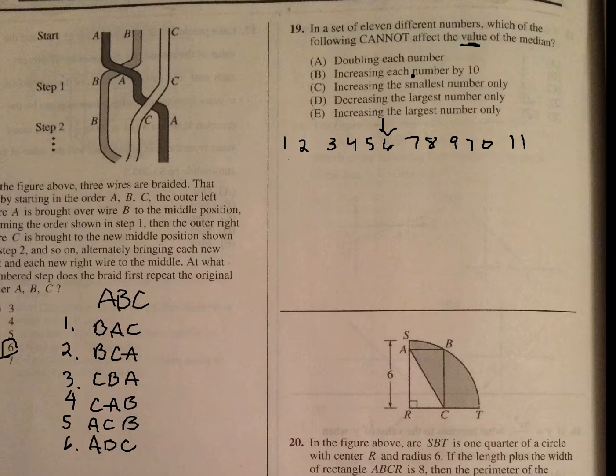All right, now if we double every number, does it affect the value of the median? Well, yeah, if we double it, the median is not going to be 6. Right now the median is 6. It's the middle number. If you double it, it would be 12, so that's off. If we increased it by 10, that wouldn't be the same.